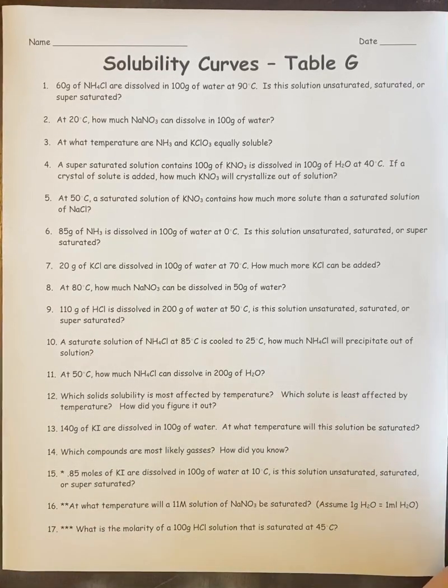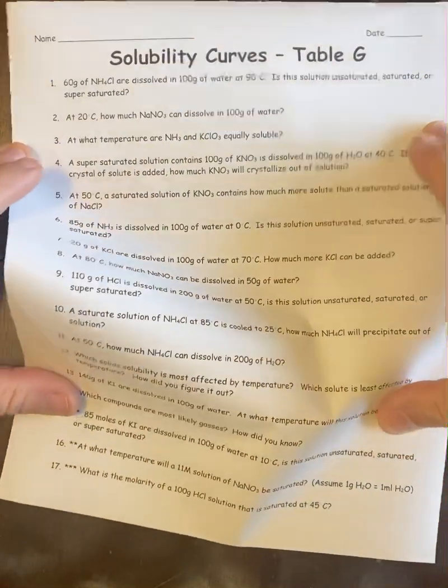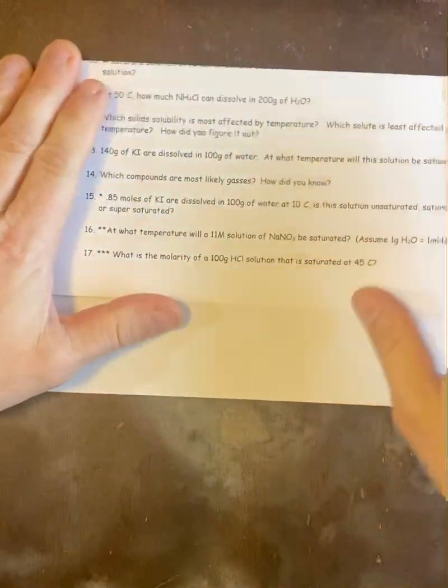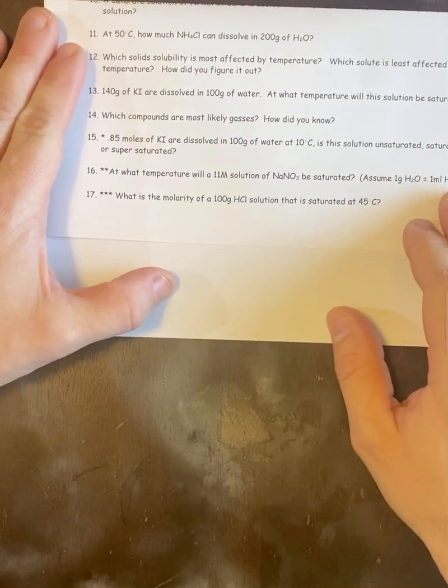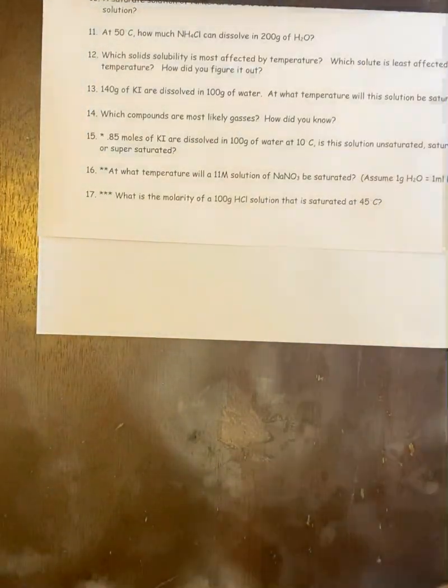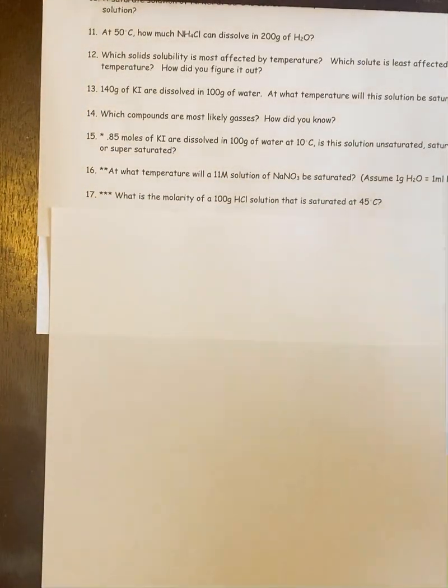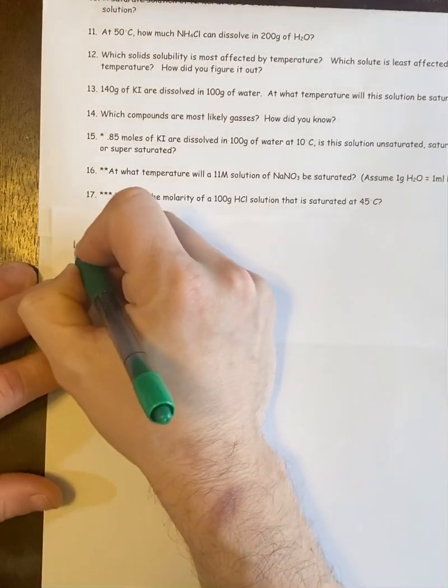In this video, I'm going to go over the last three problems. I'm going to set them up for you for our solubility curves worksheet. They're a little bit harder, so I wanted to include them. So to make a little bit more room, I'm going to just fold them up like this, so that way we can do them on paper down here, because you're not really going to have a lot of room.